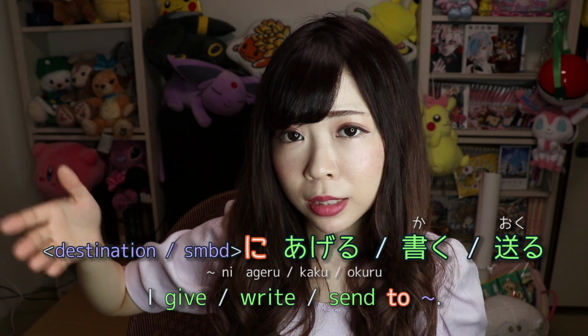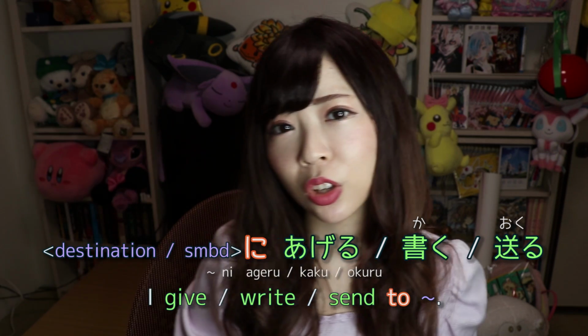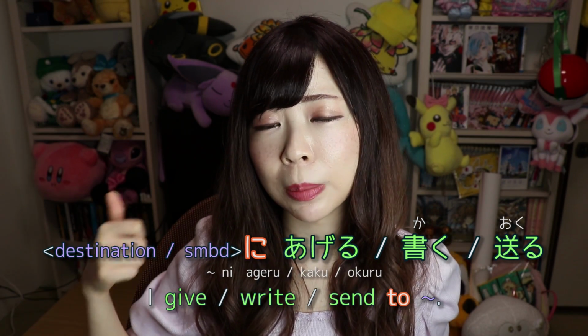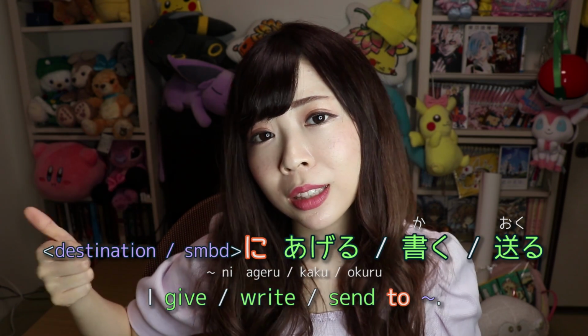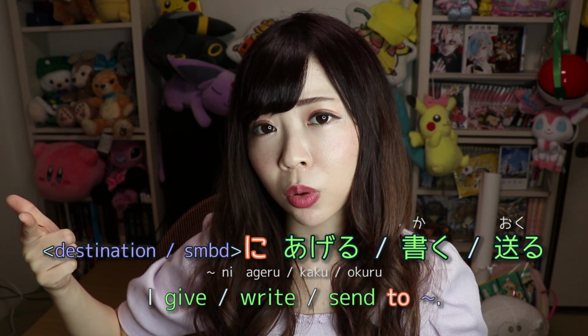And as long as the に particle is used to indicate direction, it doesn't have to be you going somewhere. If you're giving something to someone, again that's still direction. So you want to use the に particle with the verb あげる. And if you're writing a letter to someone, again you'd use the に particle.